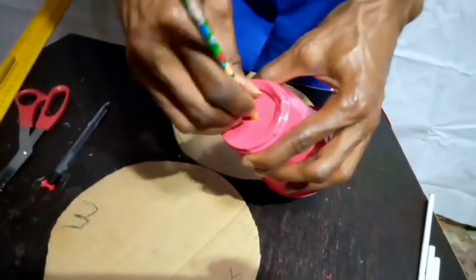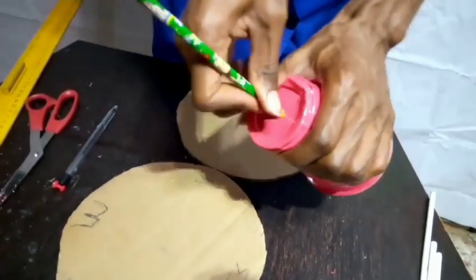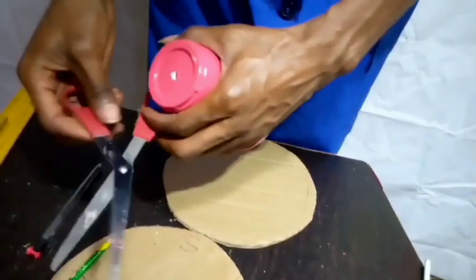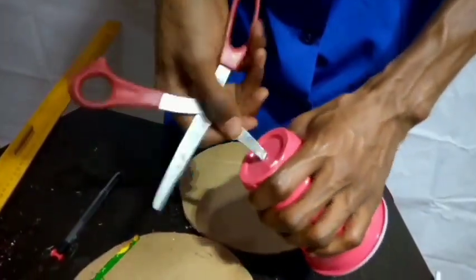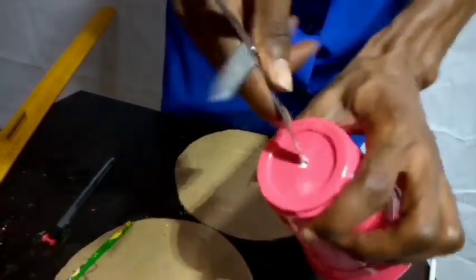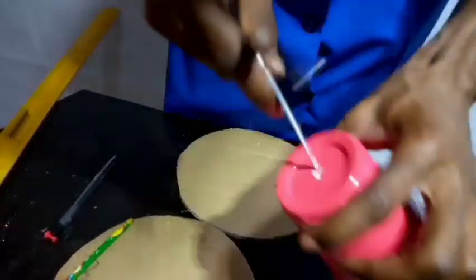So I just want to be sure the pencil can go through. As you can see, my pencil is so tight it can't go through yet. So I want to use my scissors to try to expand the hole to become bigger, so my pencil can just fit in and go through. You can do the same thing with yours too.